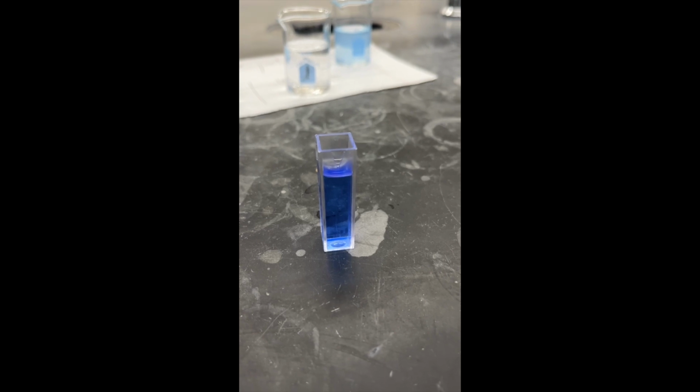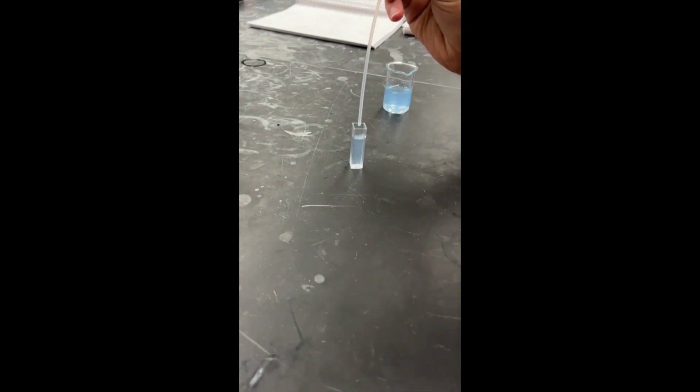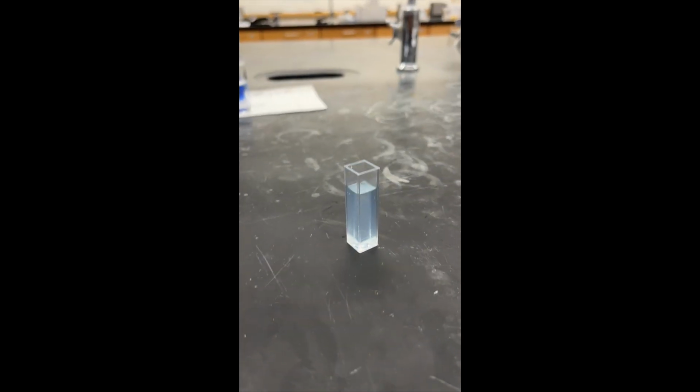To do this, we are placing the solution into a cuvette, which will then go into the spectrophotometer. We are carefully dispensing the solution into the cuvette using a transfer pipette up until the mark on the cuvette.